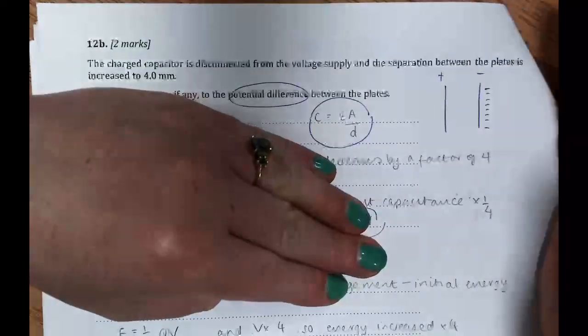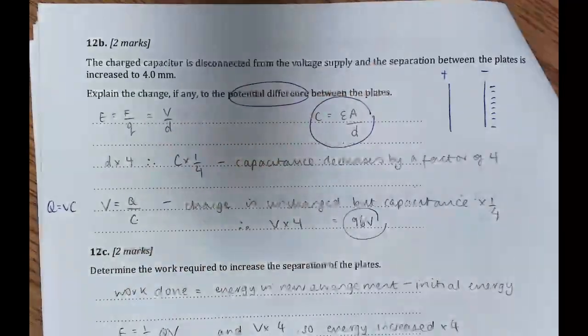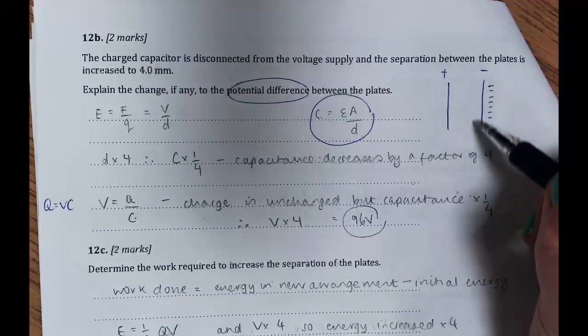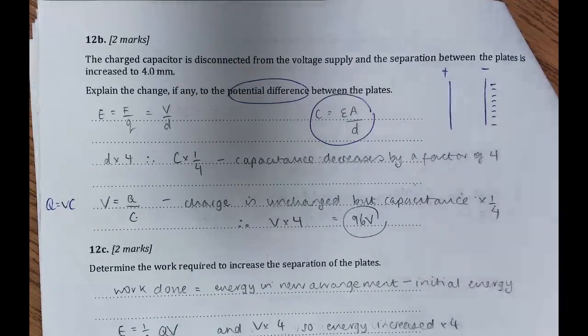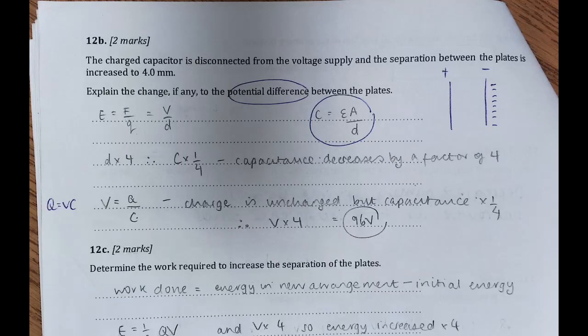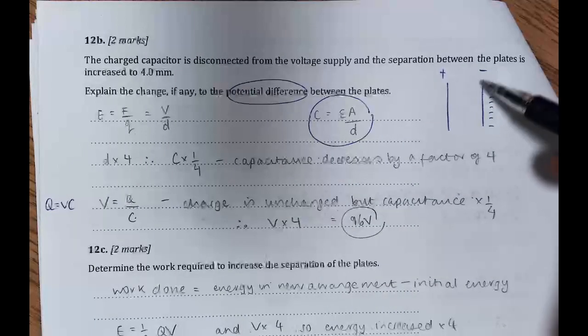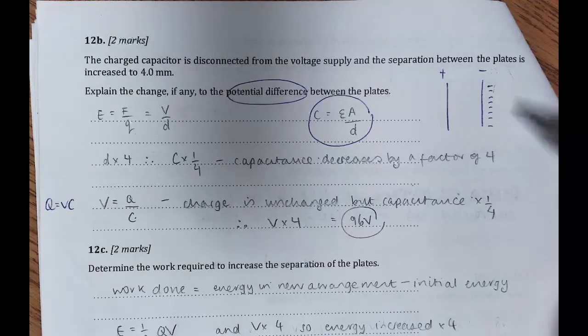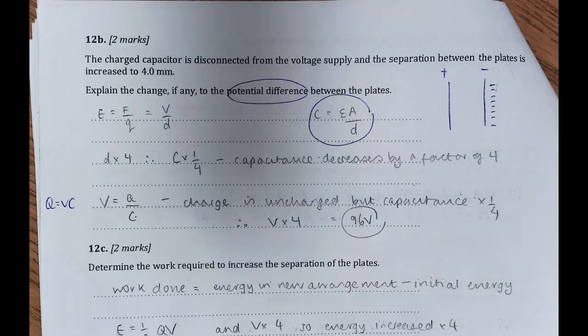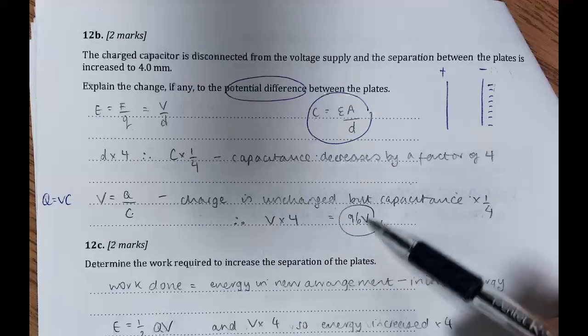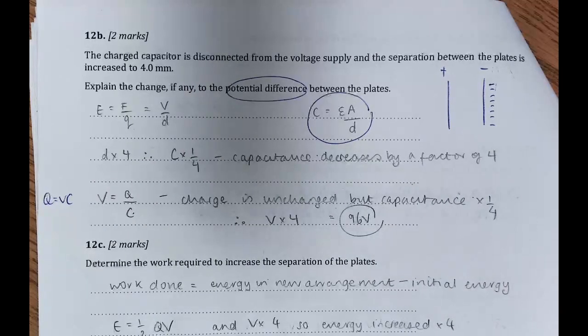But because we've now moved the plate away from that positive plate, those electrons no longer have that nice attractive pull in the same value. They have that in a decreased value, and so there needs to be more work done per charge to keep these electrons on the plate where they don't actually want to be near each other. So it logically makes sense that the voltage has to go up. Okay, so we know it's by a factor of 4. We take our original value, multiply it by 4, and we get 96 volts.